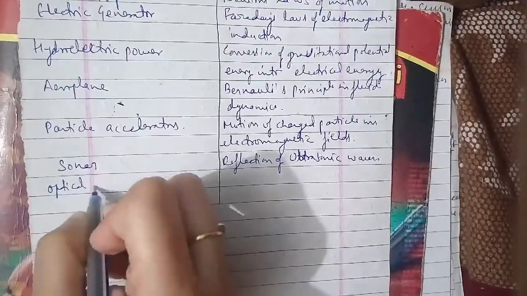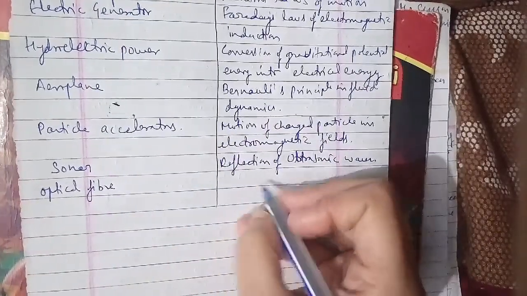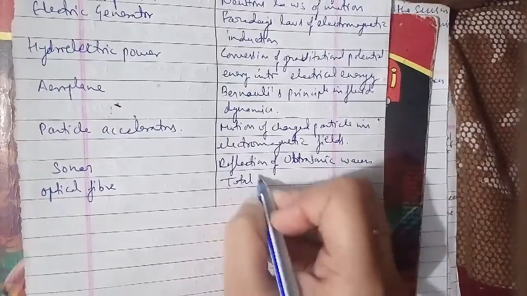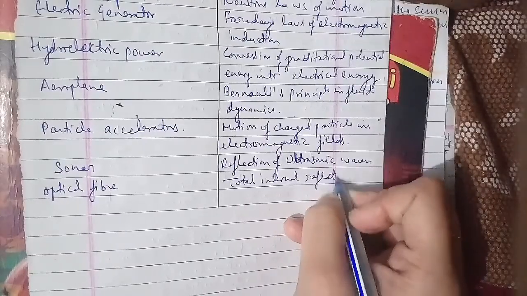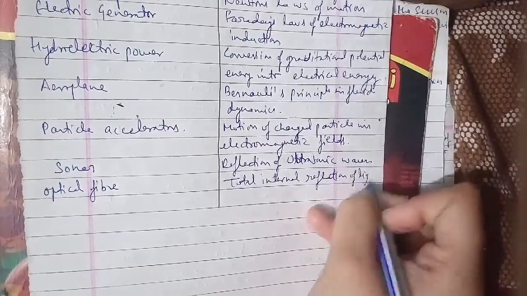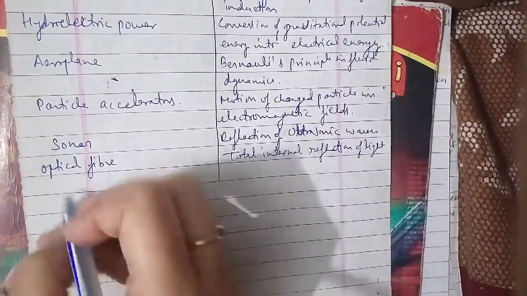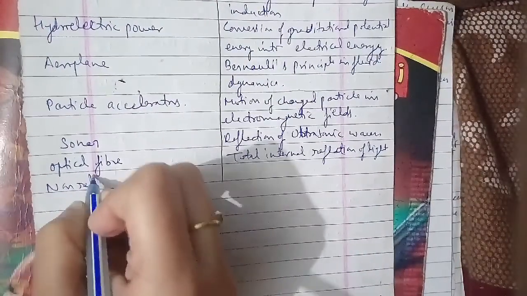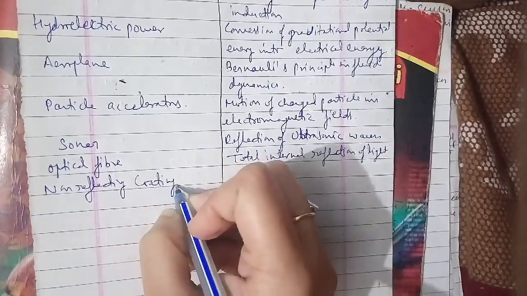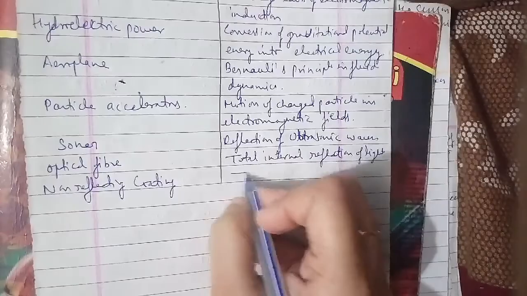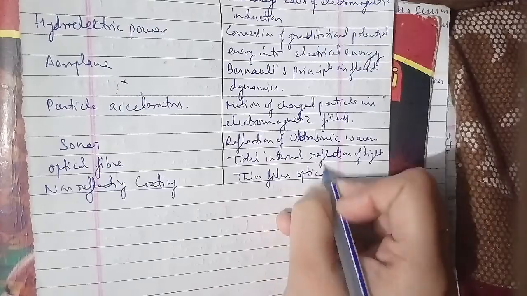Another we have is the photocell. For photocell, it is the photoelectric effect. Another we have is the fusion test reactor, named the tokamak, which uses magnetic confinement of plasma.